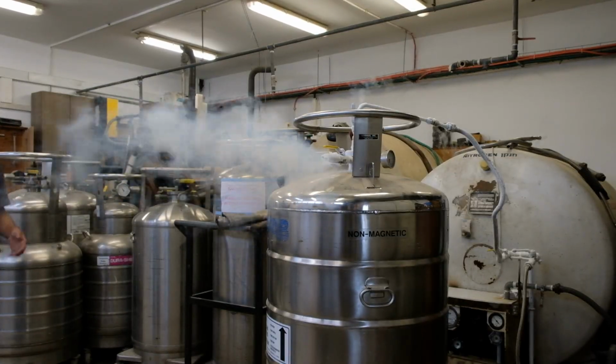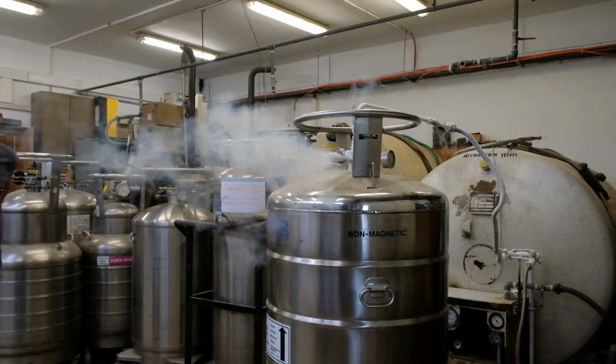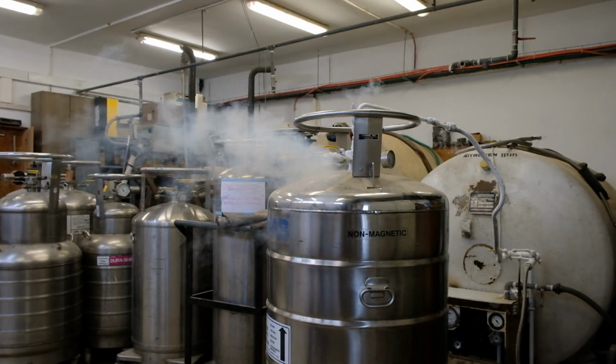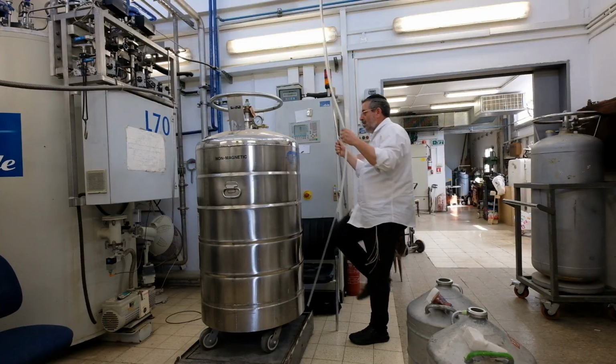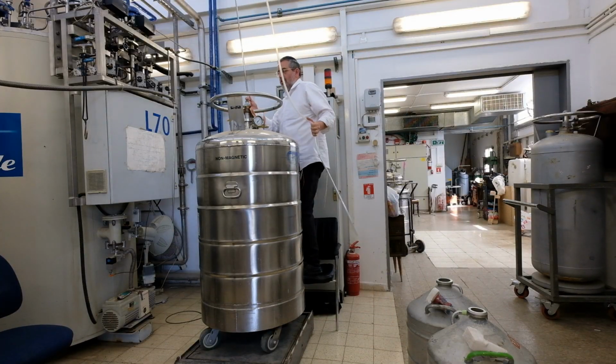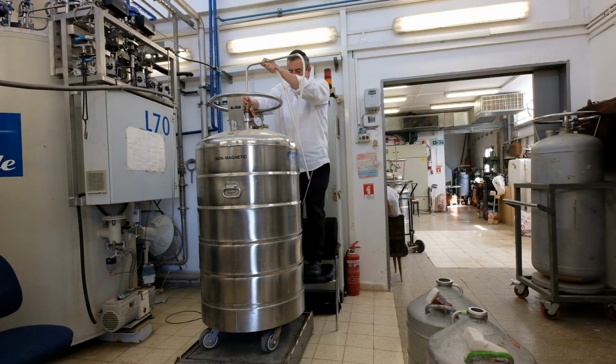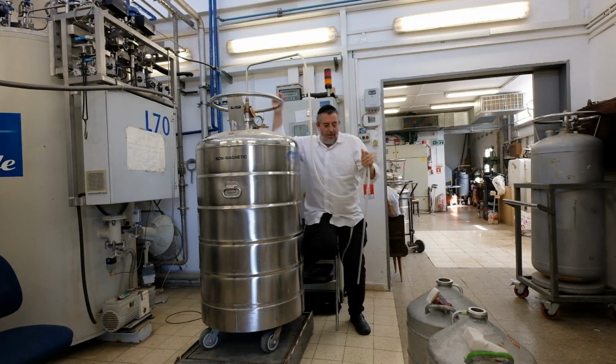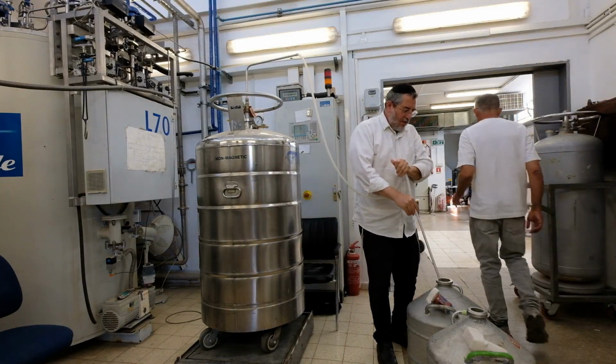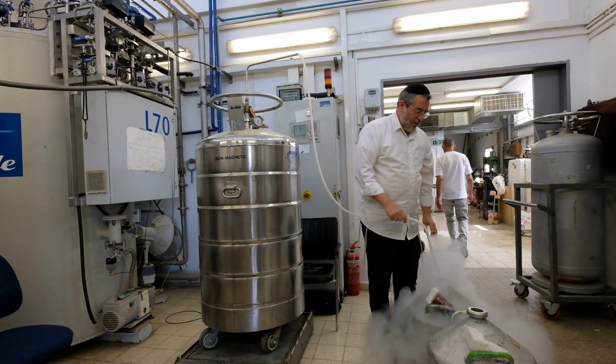So now you're just going to take out the pipe and leave it till tomorrow, right? Yeah. The dewar has had liquid nitrogen in overnight, and now we're going to siphon off the liquid nitrogen and then cool down for helium. So this is going to be sent to the dewars on the side.